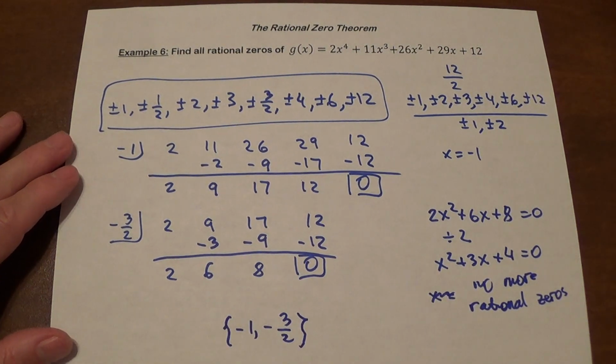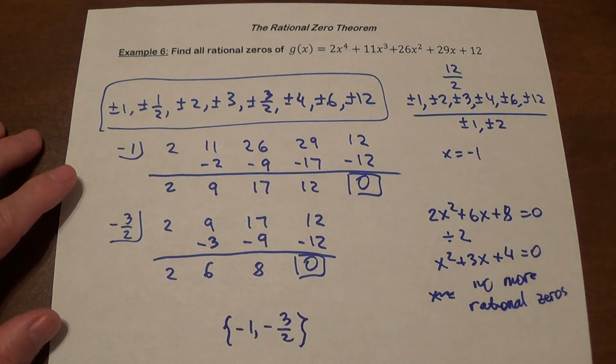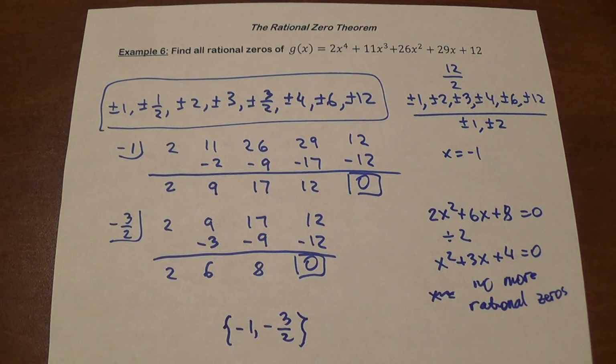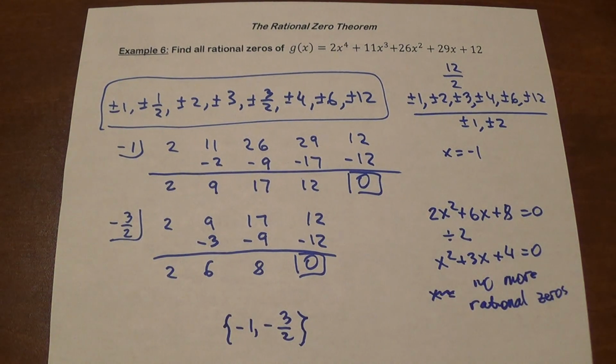There will be another lesson on finding all zeros, and then you can actually solve this equation and have more. But as far as finding rational zeros, this is all there is to it. And I hope this helps.